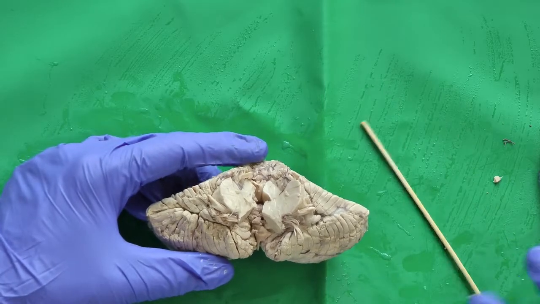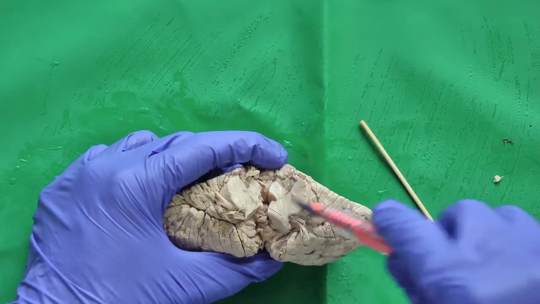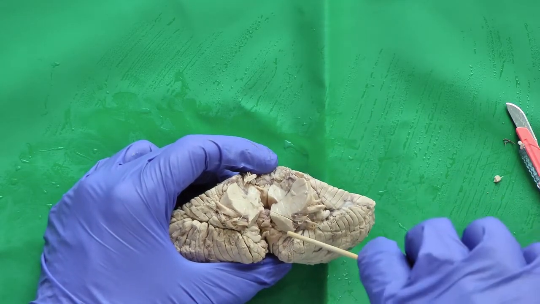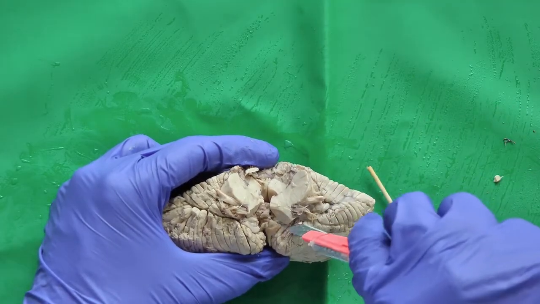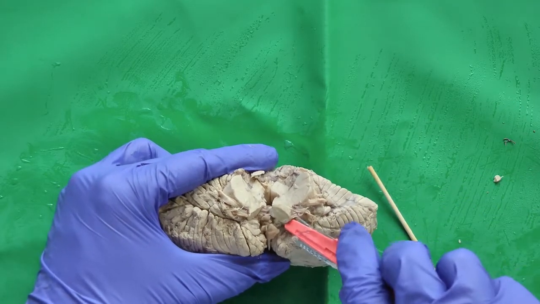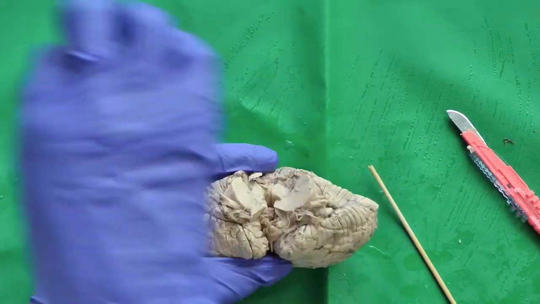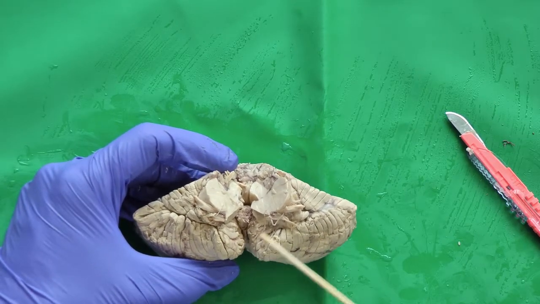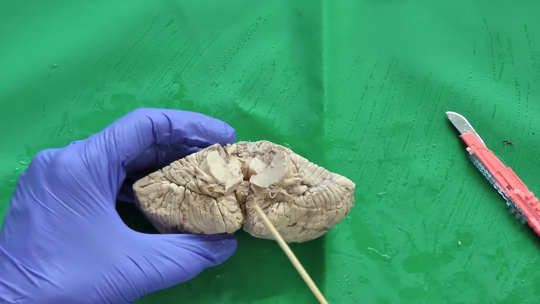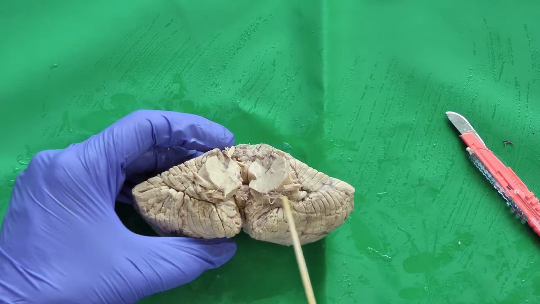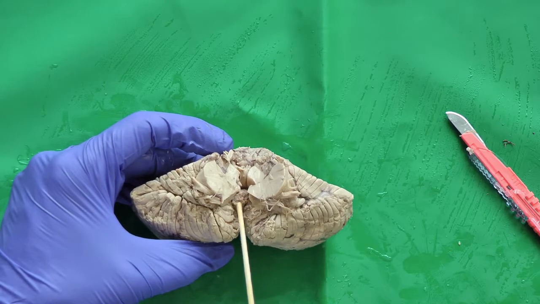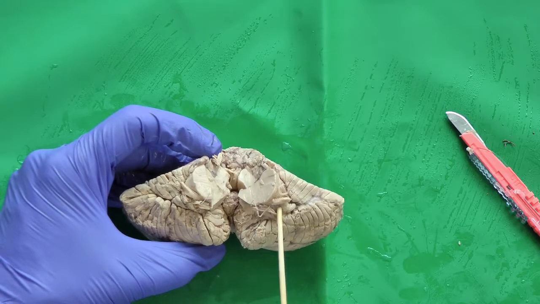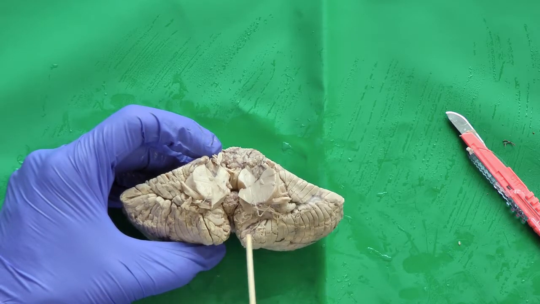So that you can appreciate the positioning of, here are the tonsils. So this is the ventral surface of the cerebellum. Here are the tonsils. Superior to the tonsils you have the flocculi, and between here in the midline you have the nodule. Okay, so nodule, flocculi, tonsils.